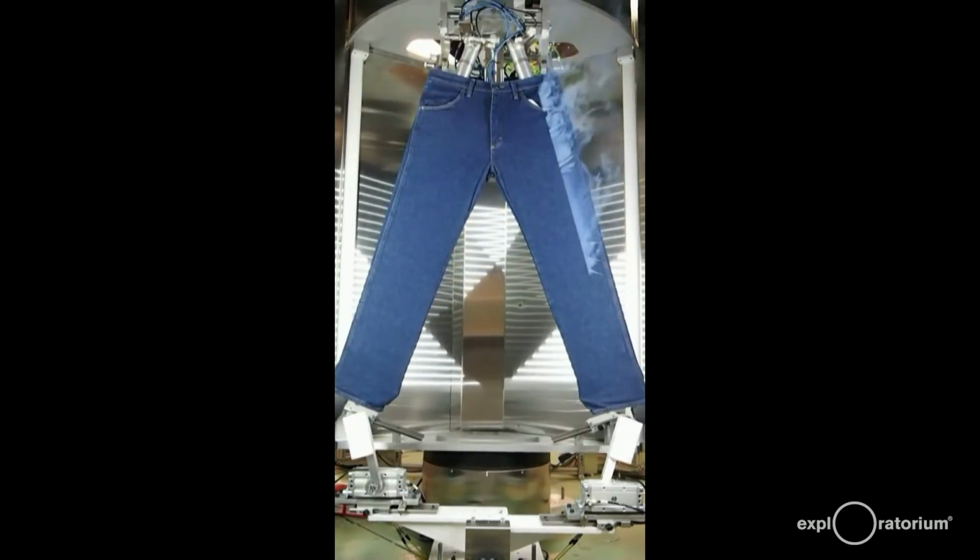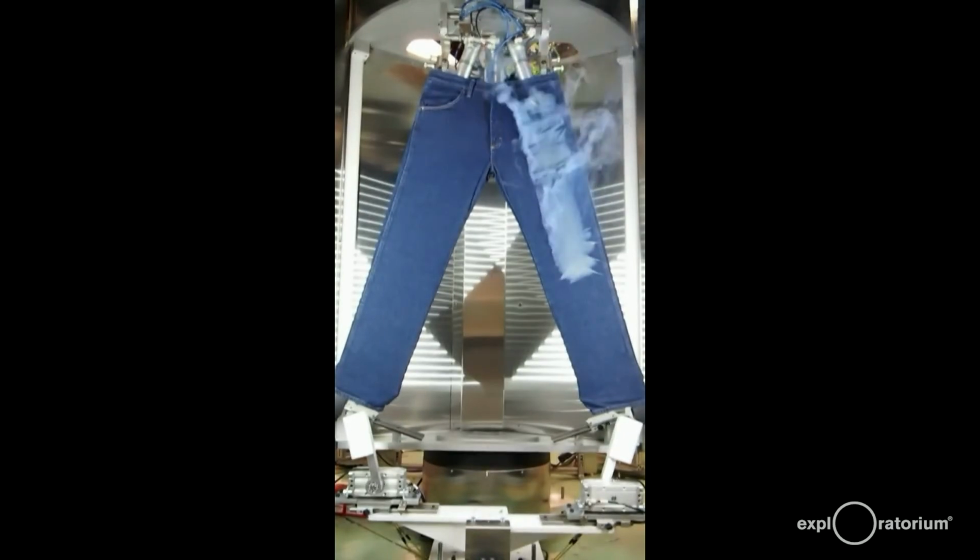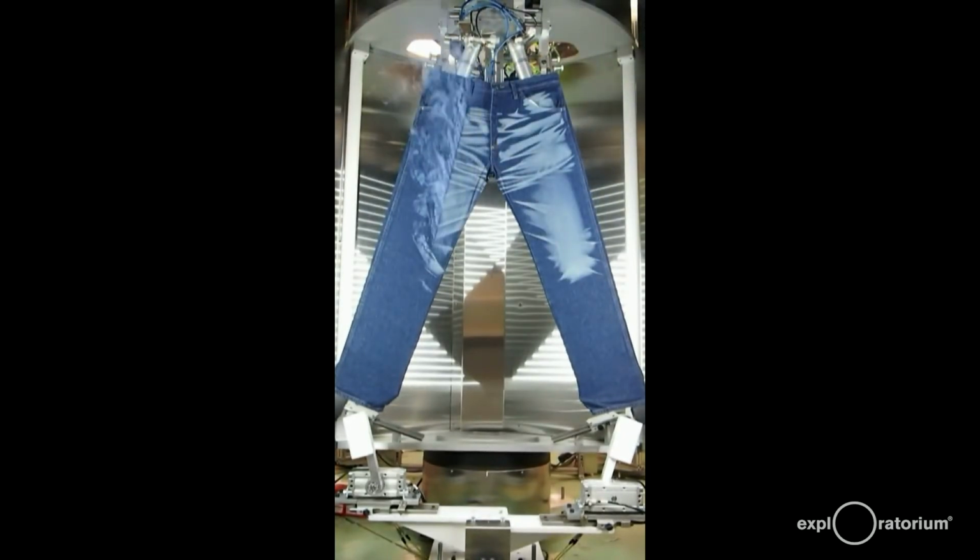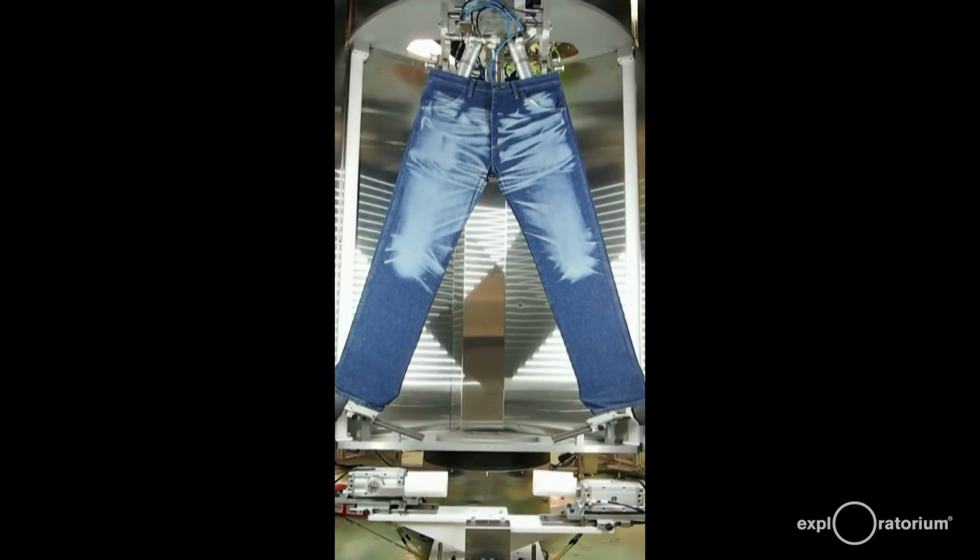It'll turn it around now once it finishes that side. There we go. And it's got to now distress the back side. So you don't have to actually use your jeans. You can just stylishly have a pair of jeans that's been pre-distressed. Kind of a silly application, actually.